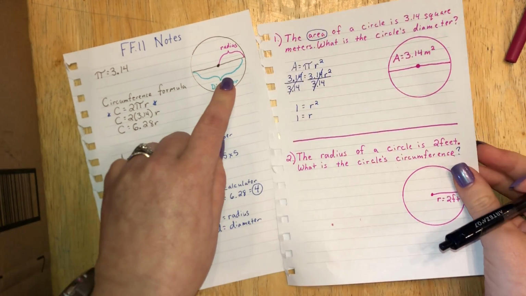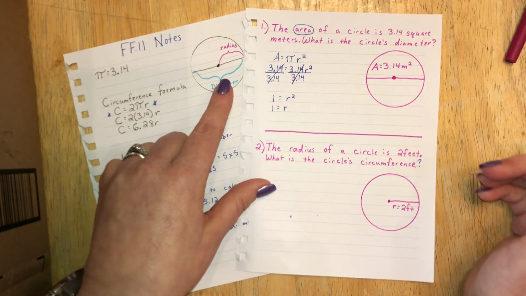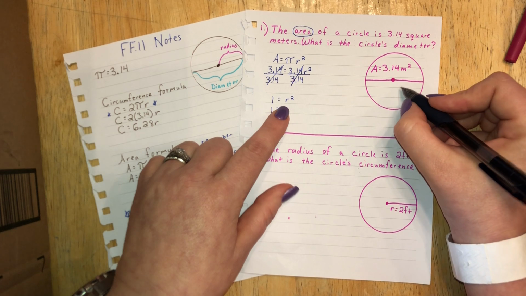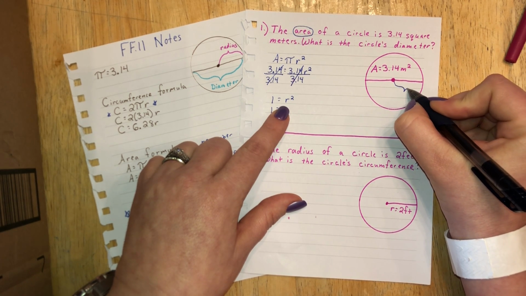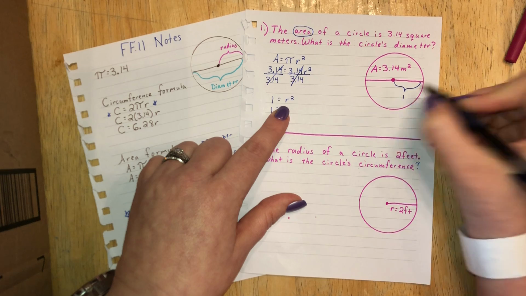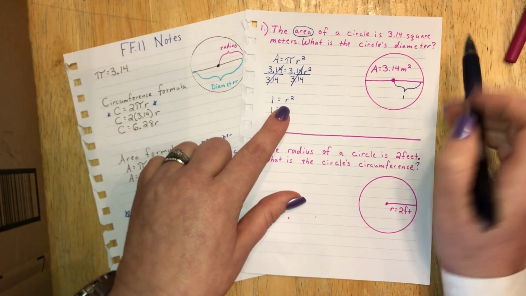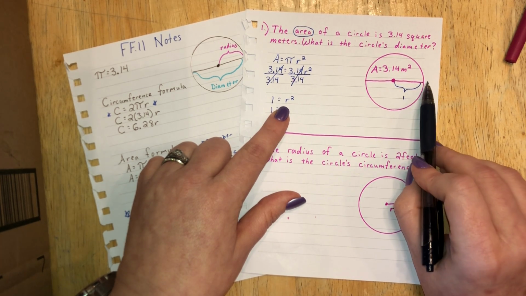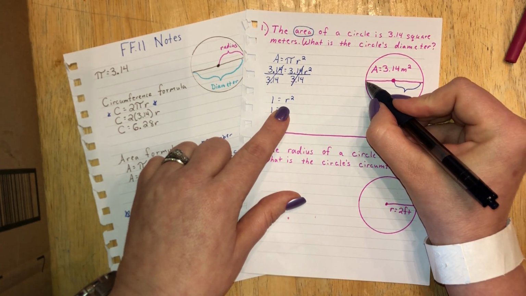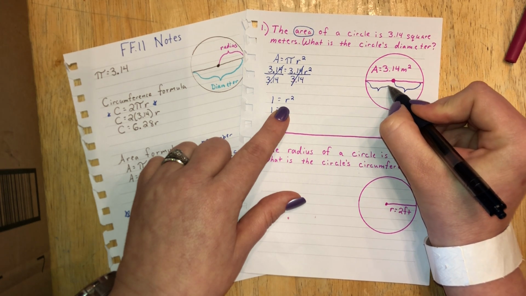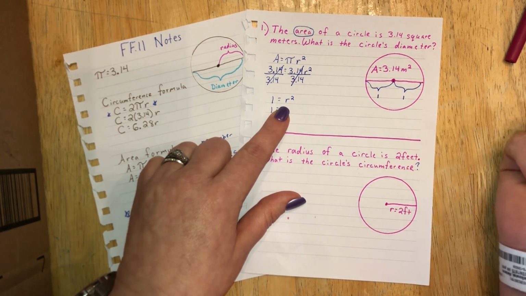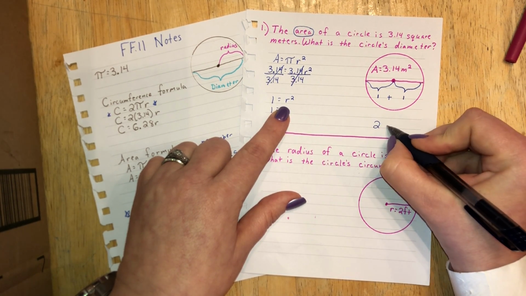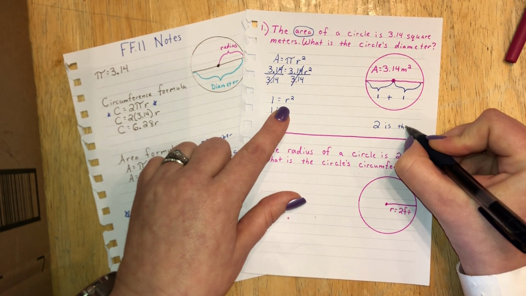So remember how I talked about the vocabulary words? Here we have our radius, and we said r, so our radius here was 1. And that would be right if it was asking for radius, but it's asking for diameter. Tricky, tricky. So if it's from here to here 1, that means it's from here to here, that's also 1. So we're going to add those together. So 1 plus 1 is 2, which is the diameter.